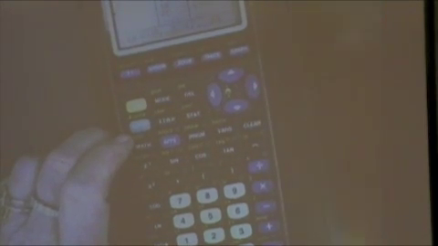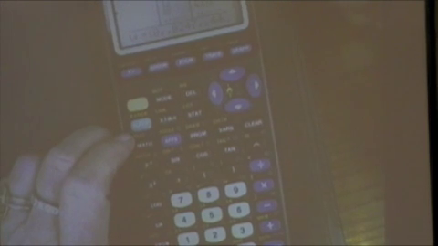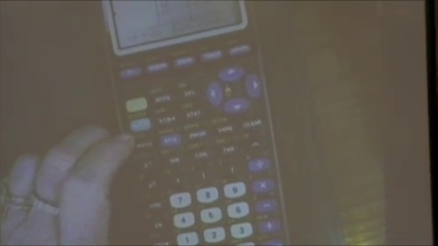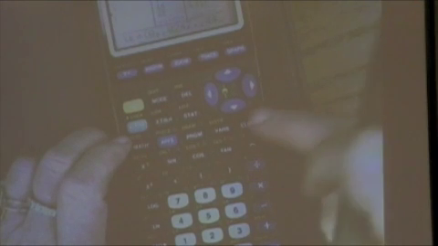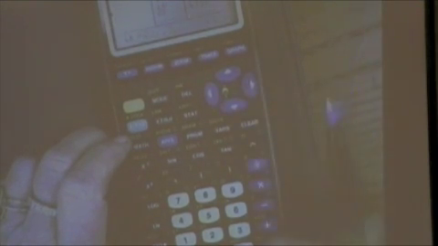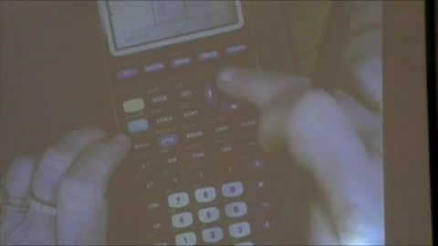Then I go over to, now for my L6, I want L5 times L2. So I'm going to first clear it. So I'm going to do clear and enter. They're all gone. I'm going to show you how to use the formula. So I'm in the formula section. So I'm going to do L5 times L2.